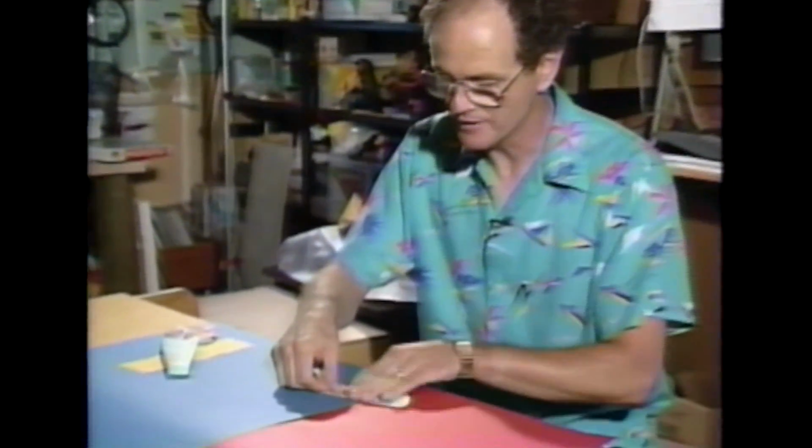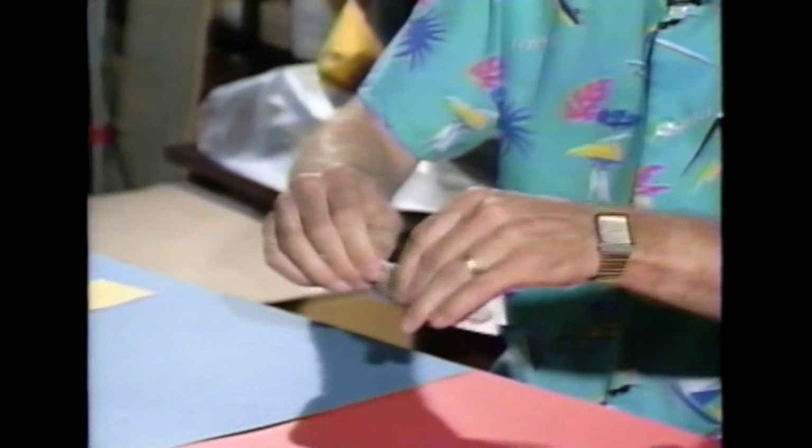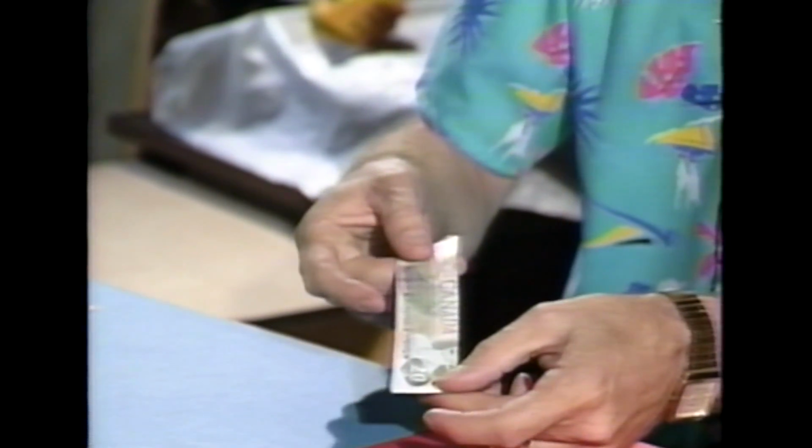Let's suppose you've just been to the bank machine and you have a crisp new $20 bill here, and you want to give this as a gift to someone. Well, you could just put it in a card, or you could hand it to the person, or you could do this. You could fold it along the length, and we'll keep the Queen's face on the outside. And remember, once again, really crease the fold.